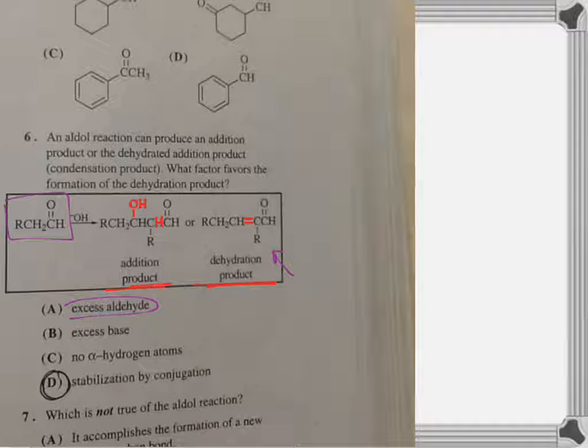That's looking at adding a bunch of this. Okay? It could have an effect, but that doesn't directly affect the things that I've already highlighted. Excess base. Having a lot of base could help remove this hydrogen. So that could help. But having a bunch of extra base could also remove that hydrogen, so that could hurt. So excess aldehyde is questionable. Excess base is good and bad. So plus and minus. No alpha hydrogens.